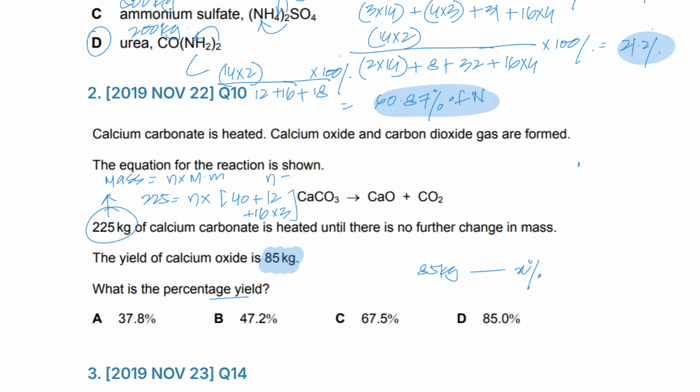What are the moles of calcium carbonate that we're getting? Let's calculate that. So 40 plus 12 plus 16 times 3, that's 100. So 225 divided by 100, I get 2.25. So I get 2.25 moles of calcium carbonate.